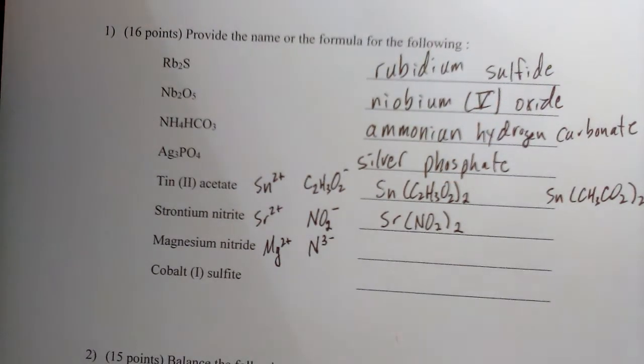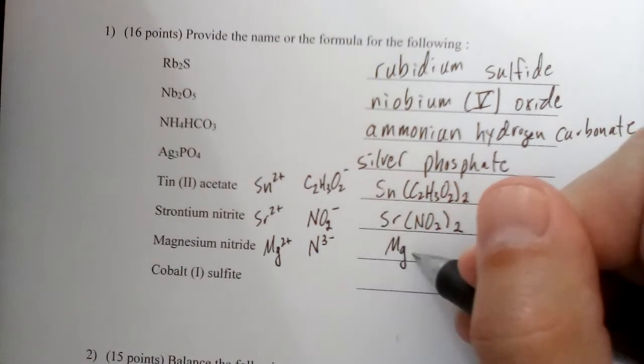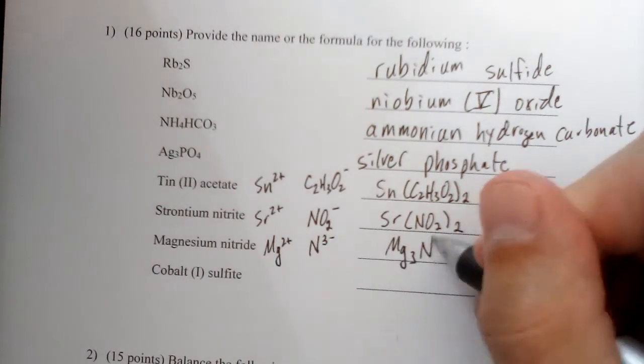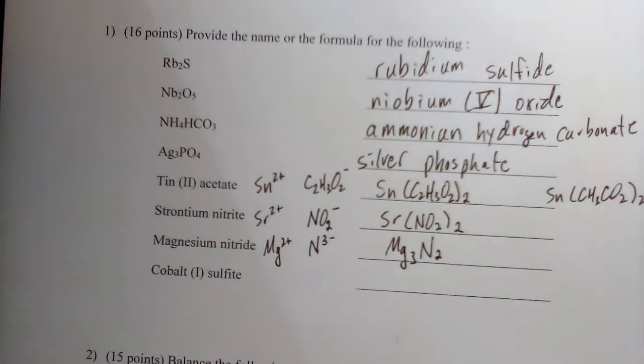So we've got to ratio those charges to get to the correct formula. With 2 and 3, the first place that we can get an equal number for the cation charge and the anion charge would be 6. So I need enough magnesiums to get to +6, which would be 3 of them, and enough nitrides to get to -6, which would be 2 of them. So my formula should be Mg3N2.